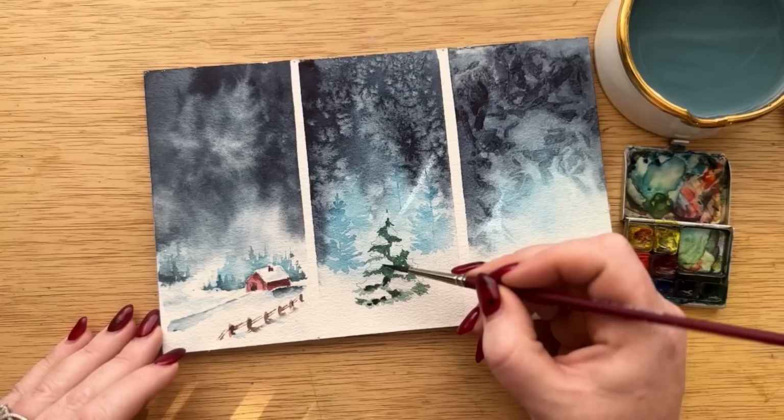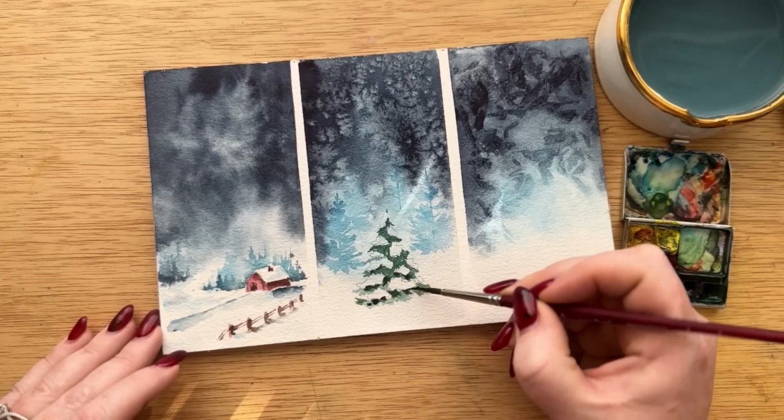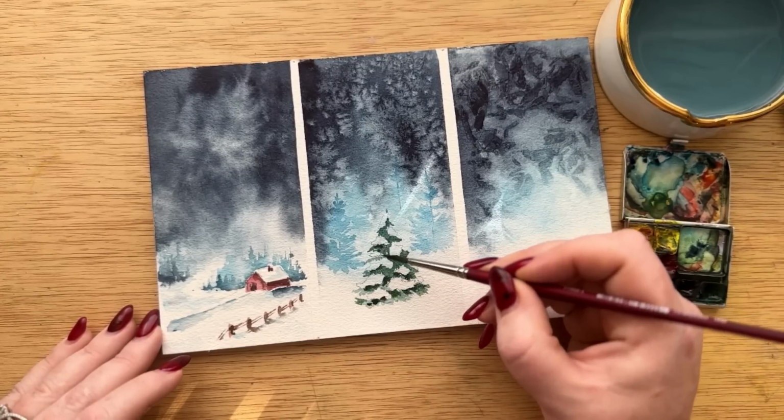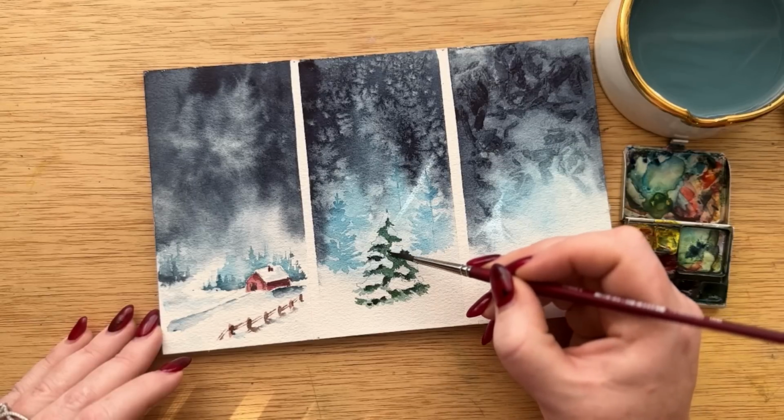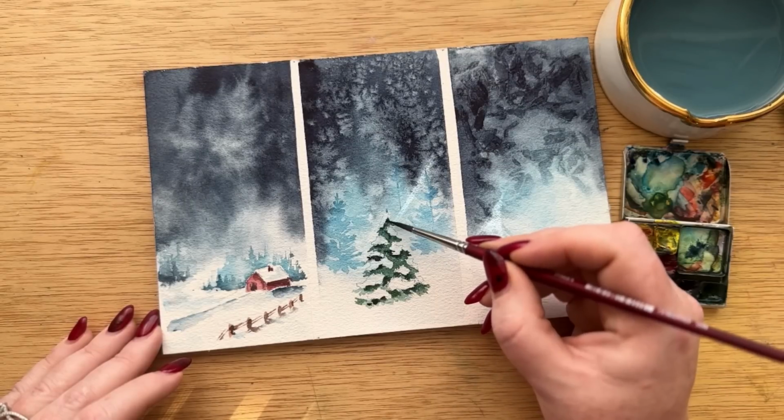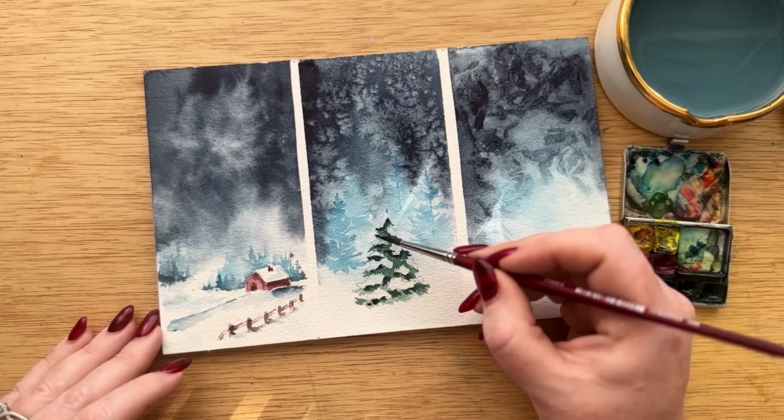Then we can mix in some indigo with our green and start adding a shadowy green color underneath the shape. So think about shadows in the tree that would be under where the snow blobs are on the tree.